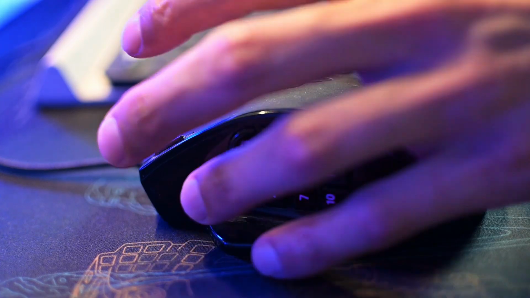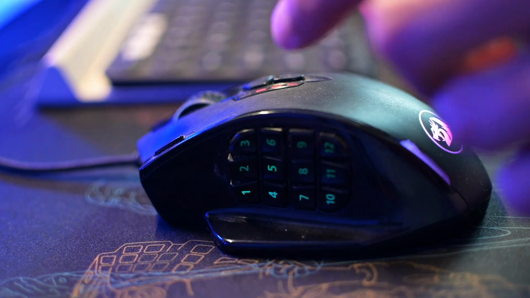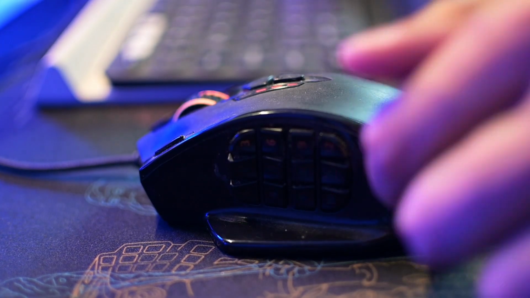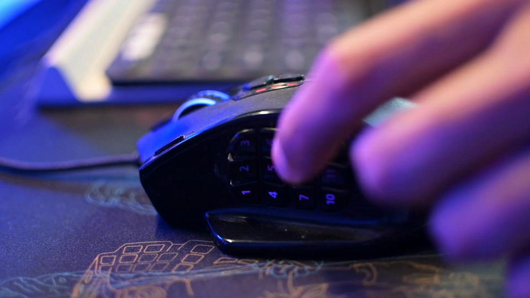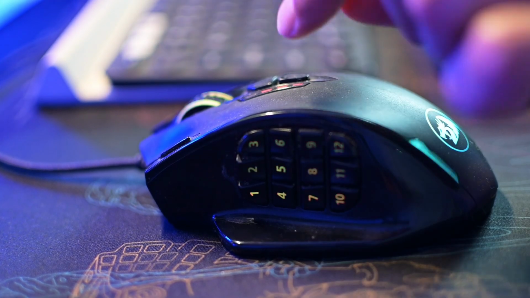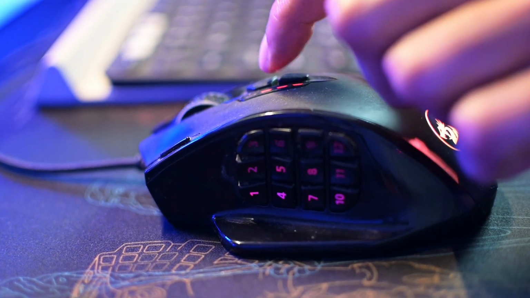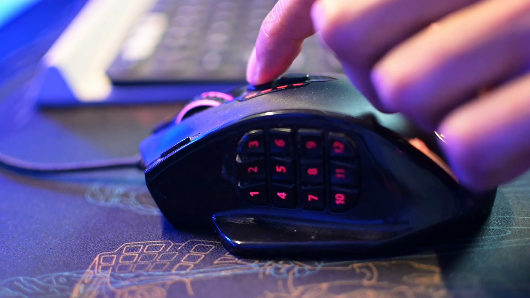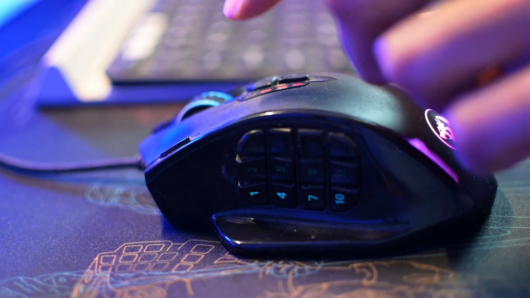Okay, so let's start off with the mouse. As you can see, there's a whole bunch of buttons here which all can be customized. I also have a button here. These buttons are just the speed setting for the mouse. So the higher the speed, the faster the mouse cursor moves.